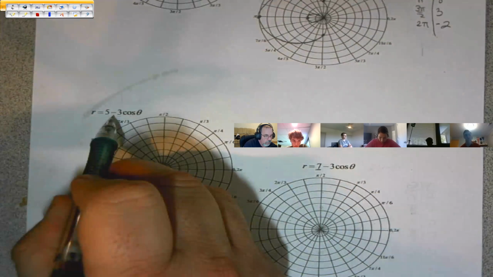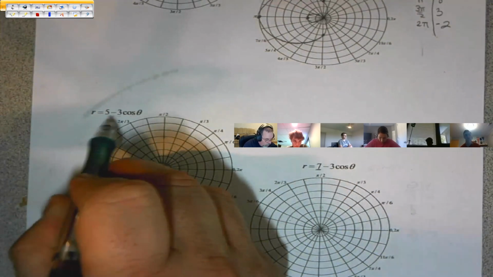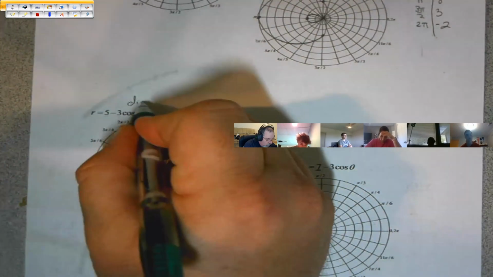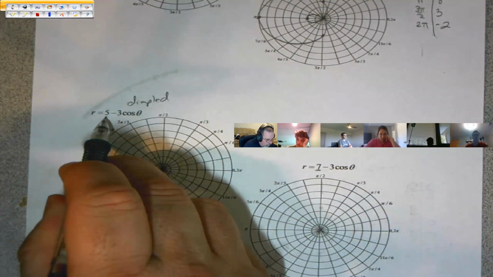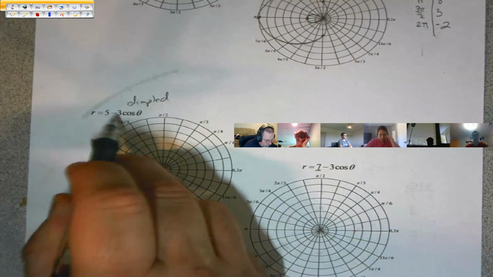Now, 5 minus 3, by the process that we're using, we cannot get a negative R, and it would be impossible to get even 0 as an R. So this one is dimpled. A dimpled limaçon. Now we know it's dimpled because 5 is not double 3 or bigger than double 3. So it's not 6 or more. If it's double that, like over here to the right, this is going to be convex. So this one's convex because 7 is more than double 3.